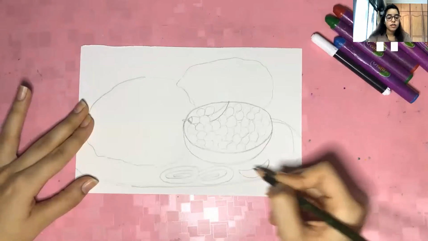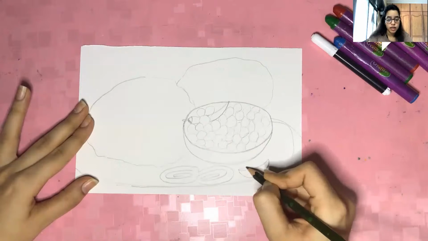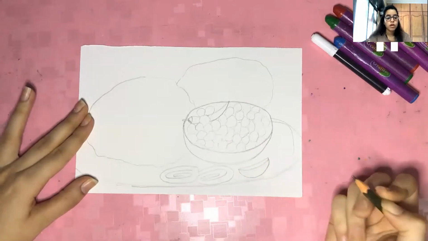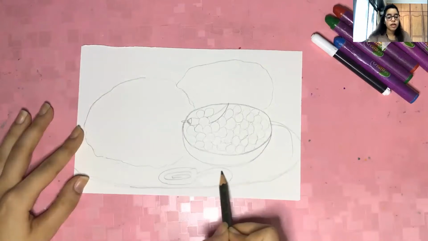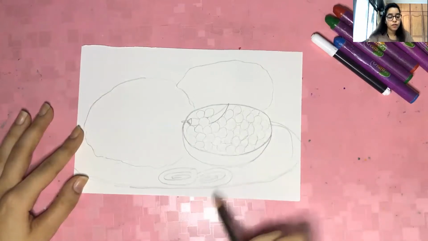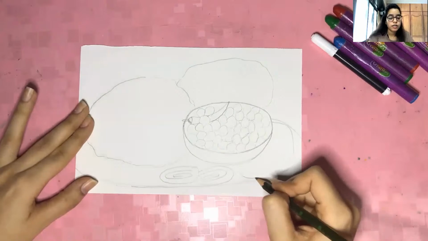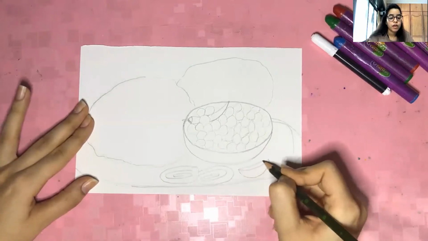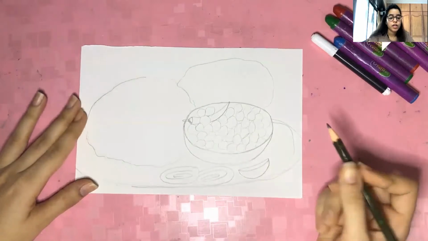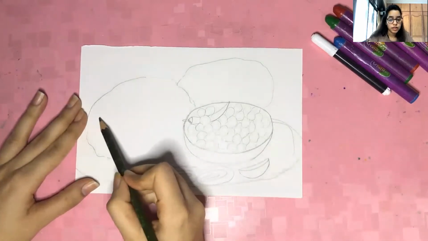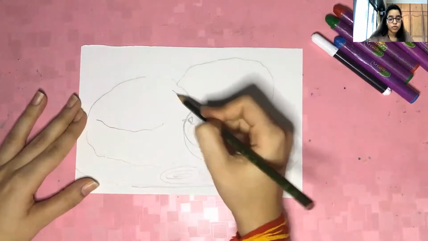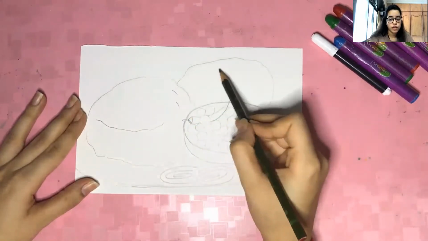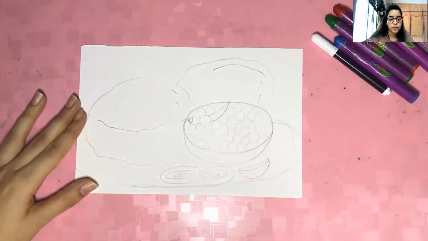Then there's another curve, just like a moon, and then just a small curve above it. Okay, so I'm going to quickly repeat the lemon portion for you in case you haven't followed it. So that's the lemon. All right. We have just completed this area. I'm just going to give some few details over here, just few rough lines.